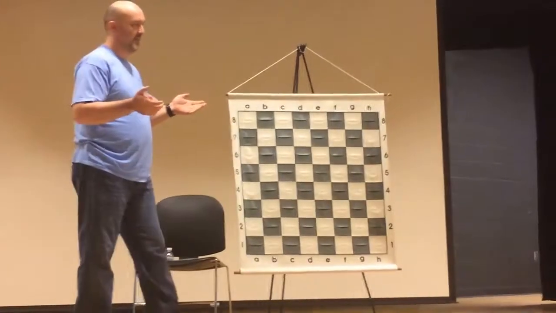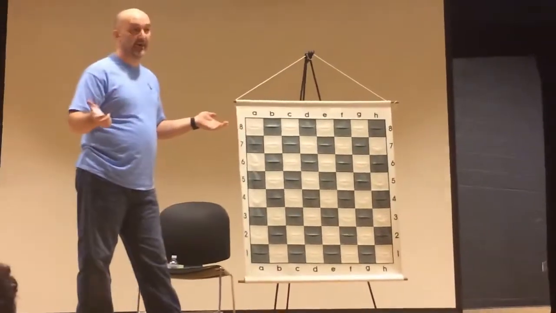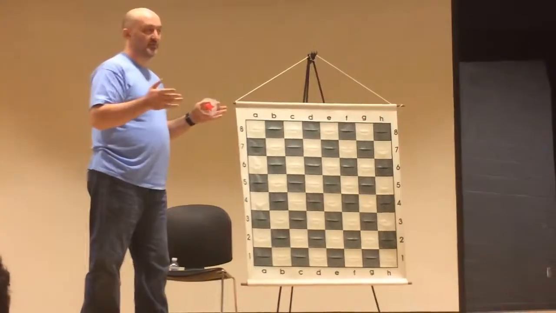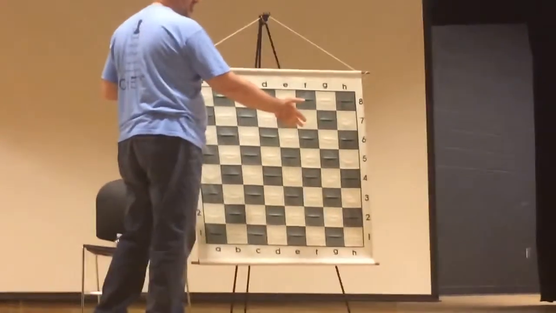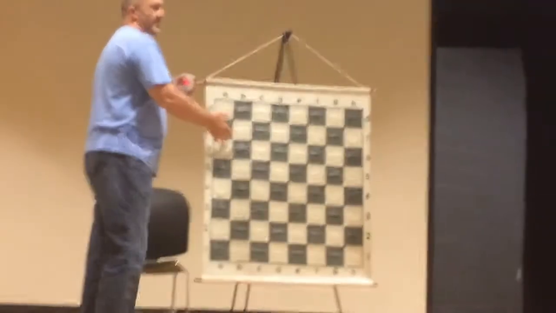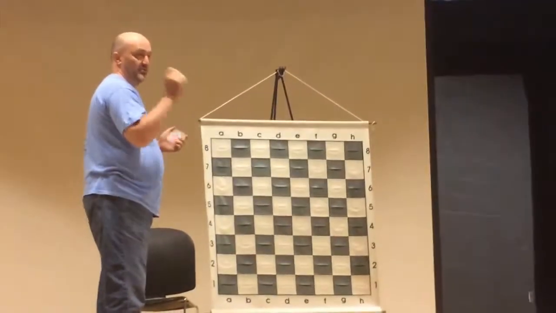So, just on an empty board, you can already start playing several games with your kids. A very simple one: just print out two empty chessboards, draw some shapes on them, and you can already start.